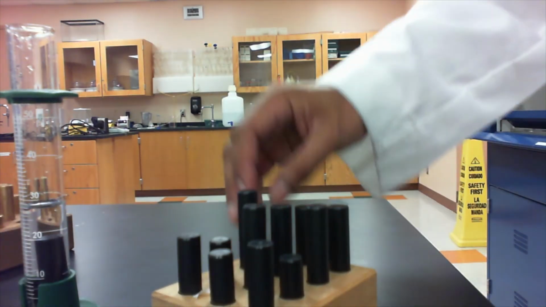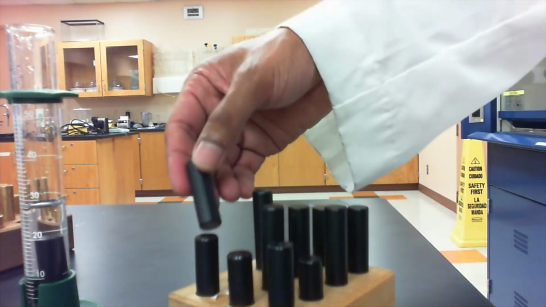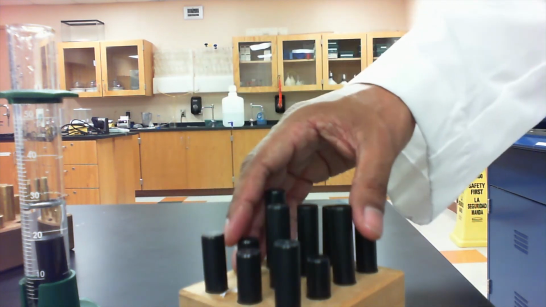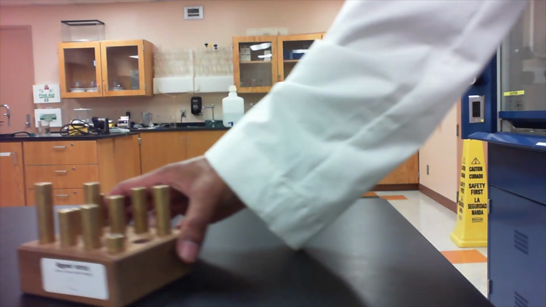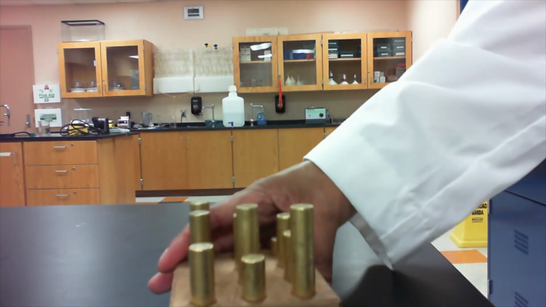So we're going to repeat that process with several different sizes of that same material, maybe some smaller ones and some bigger ones, and we're going to generate a table. Once we get that table of masses and volumes, we're going to repeat that entire process with a different sample.